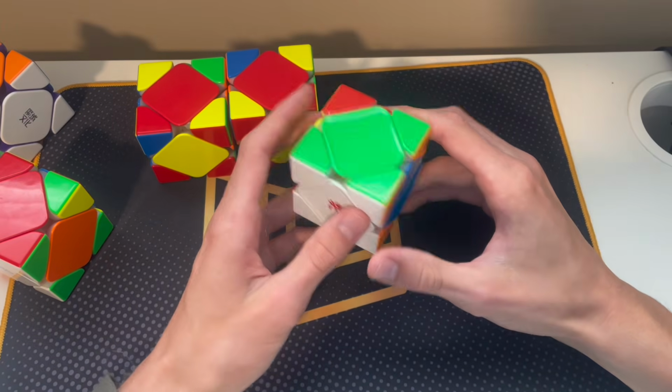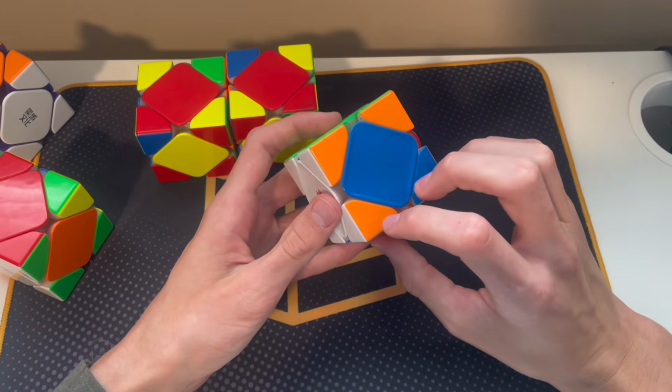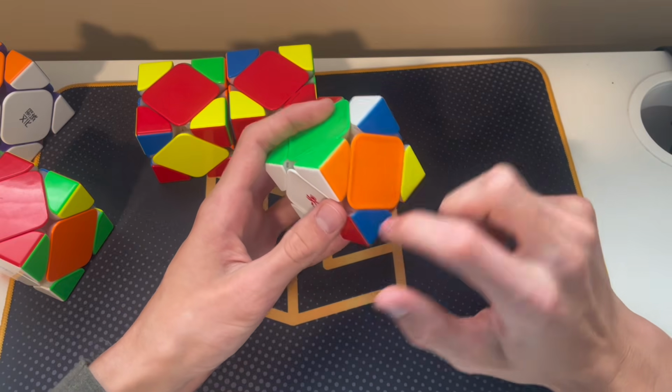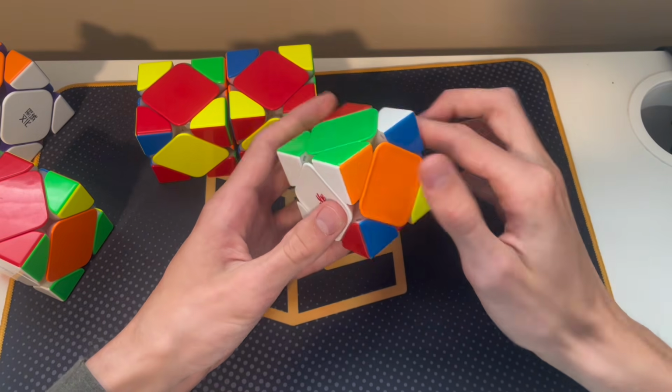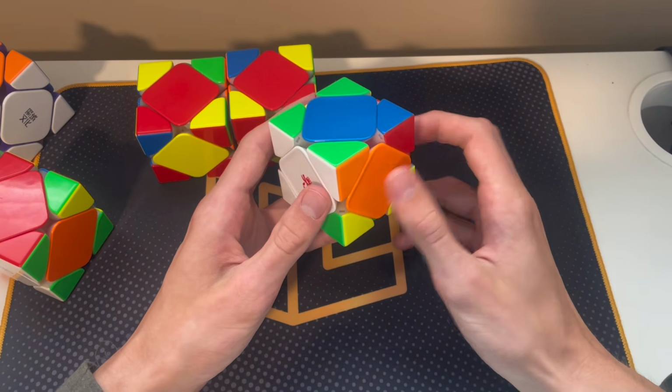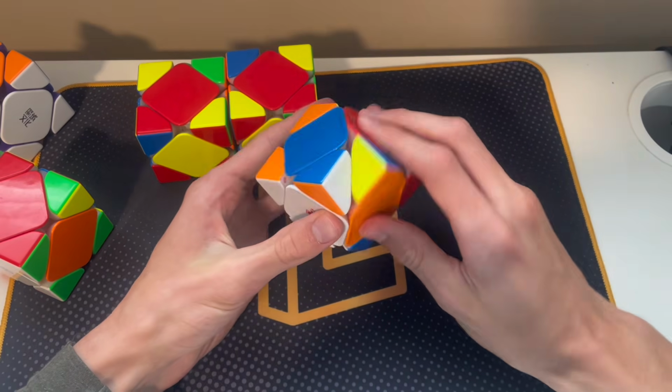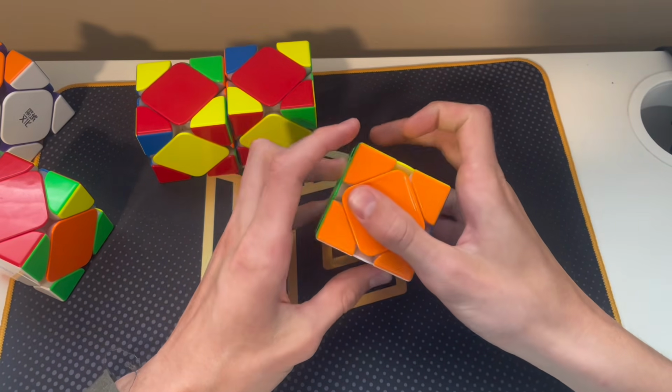Now for this one, you're going to start out right here, and take this corner up, and then take this one out like that. Then do a sledge here, start a hedge here, but then finish like that.